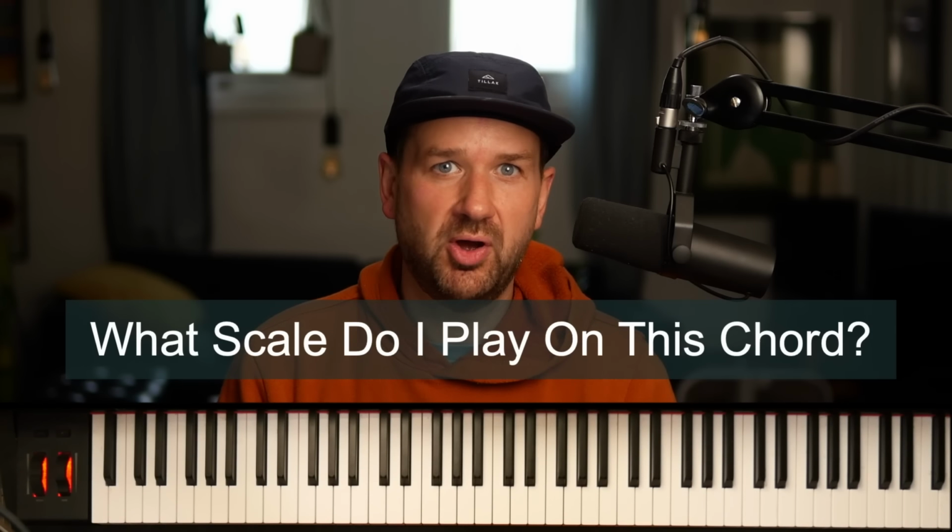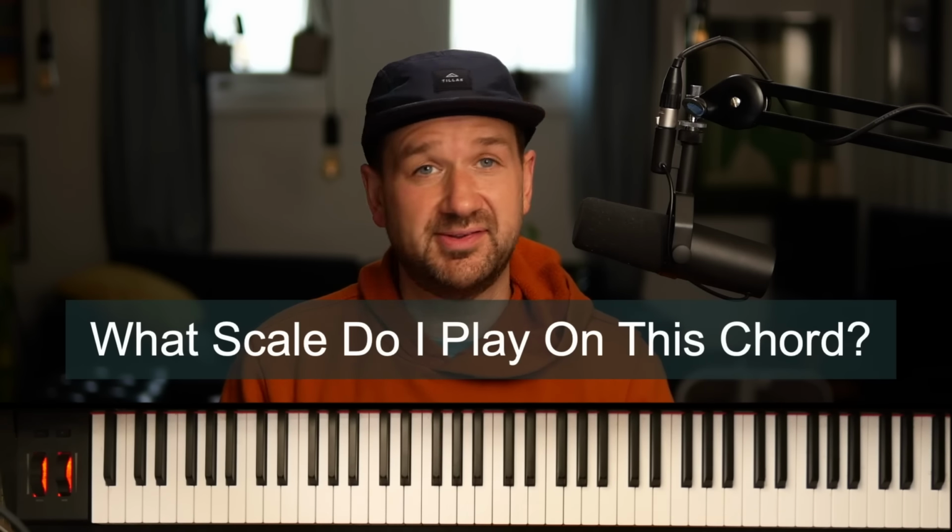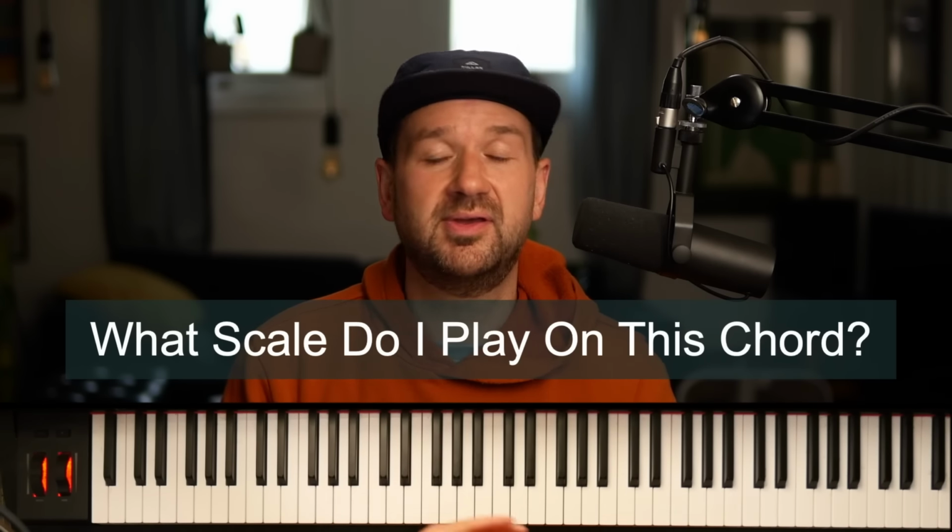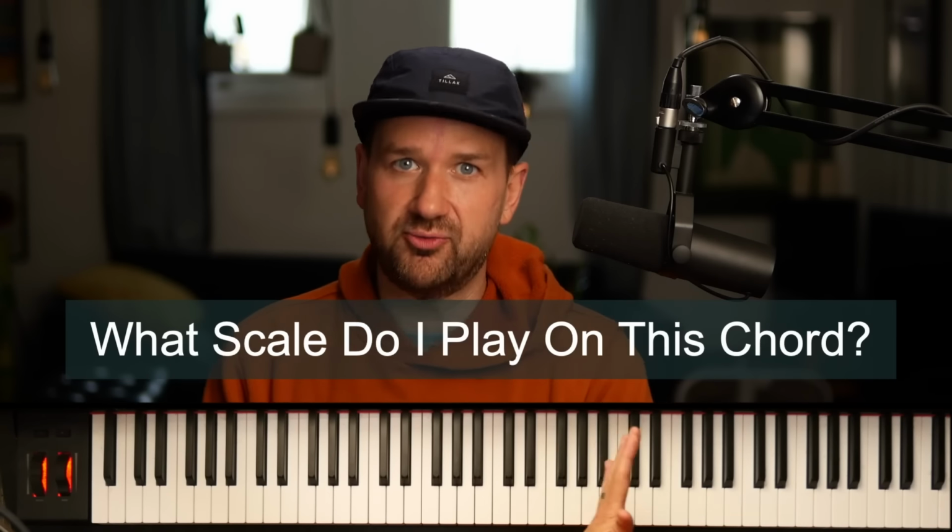understand how improvisers use the modes of the major scale and things like diatonic seventh chords, the seventh chords built off of those modes, and their secondary dominants to answer a very common question. What scale do I play on this chord? Now, I'm not even sure if this is the right question. It might be better to ask, what scale is this chord built from?